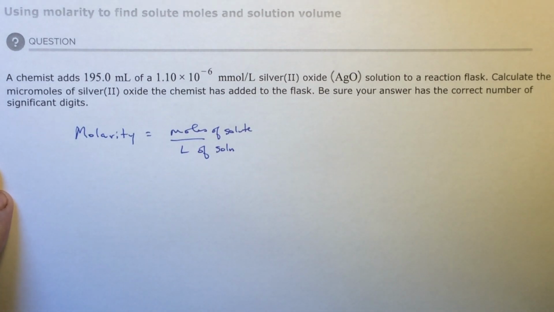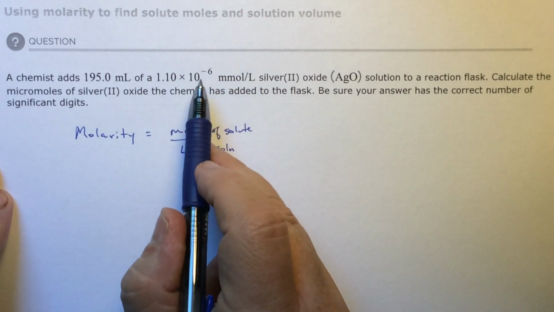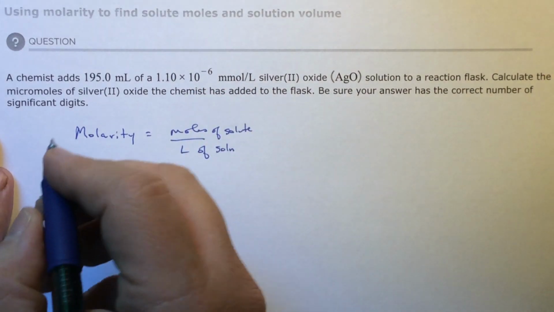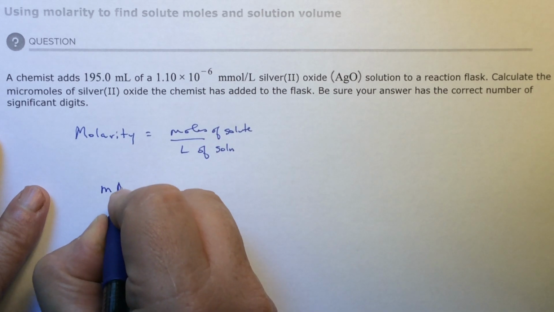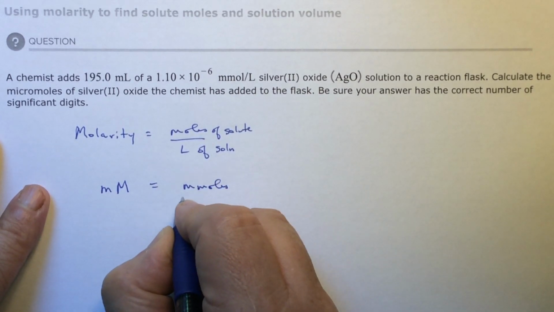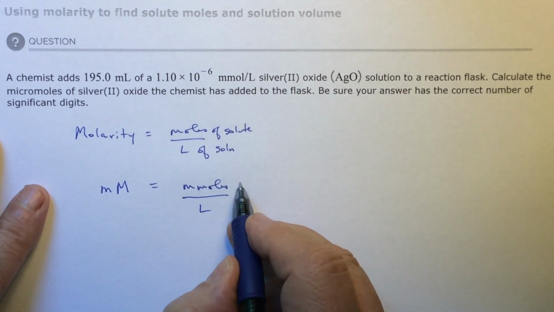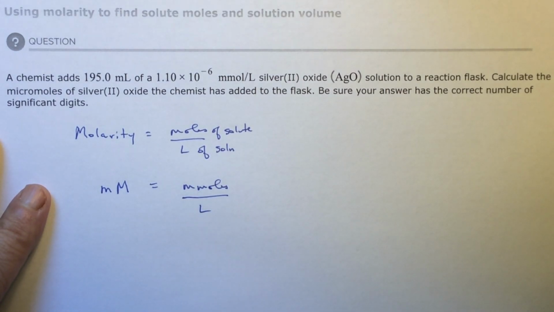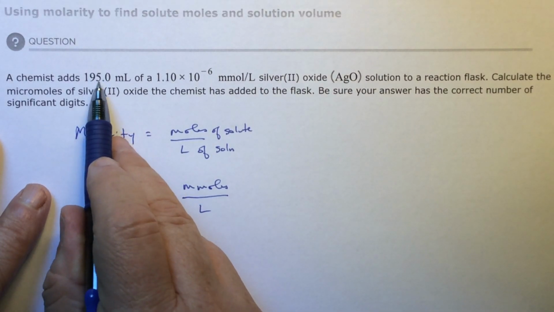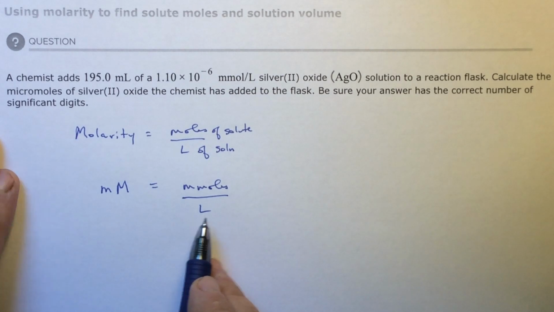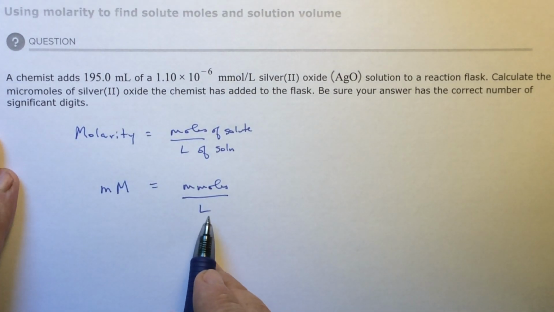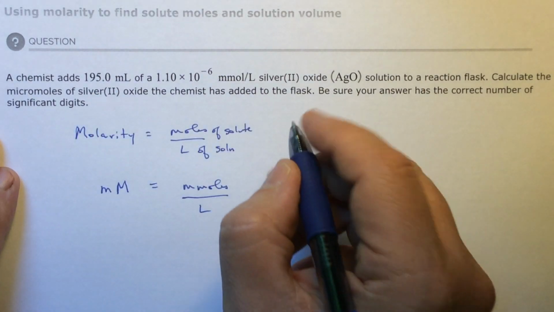Okay. Well, I'm not given a molarity, I'm given a millimolarity. So that means that millimolarity is millimoles over liters. Millimoles of solute over liters of solution. And so I need to change 195 milliliters into liters because I need to know how much I've got. Milliliters won't give me the right math. Liters, I have to do that. So let's do that first.